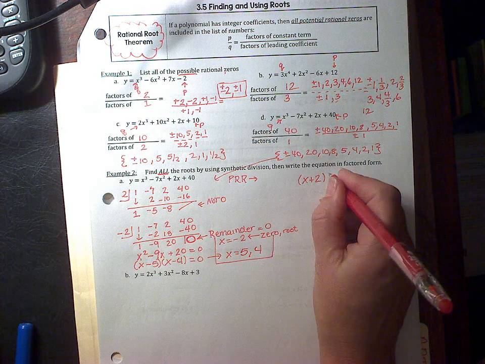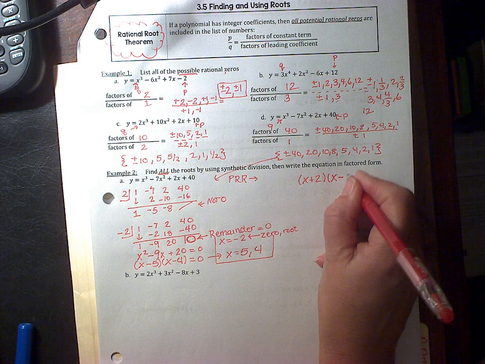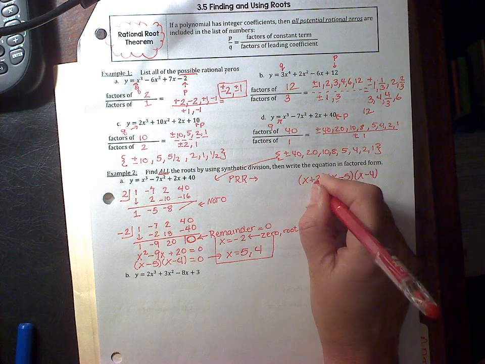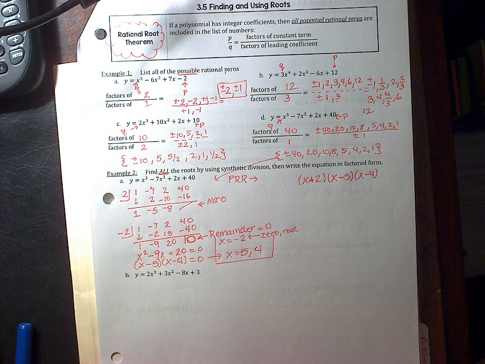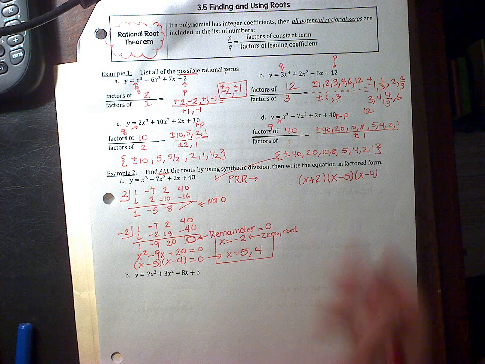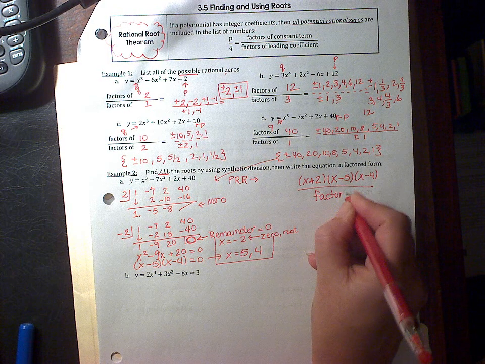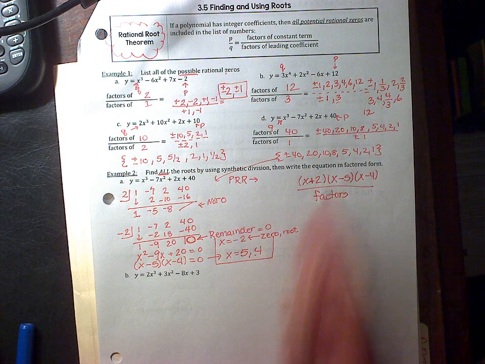And when you put it in factored form, it's x minus 5 and x minus 4 and x plus 2. It's the opposite sign as the zeros. Okay, so this is the factors. These are the zeros or roots. Don't get that mixed up.